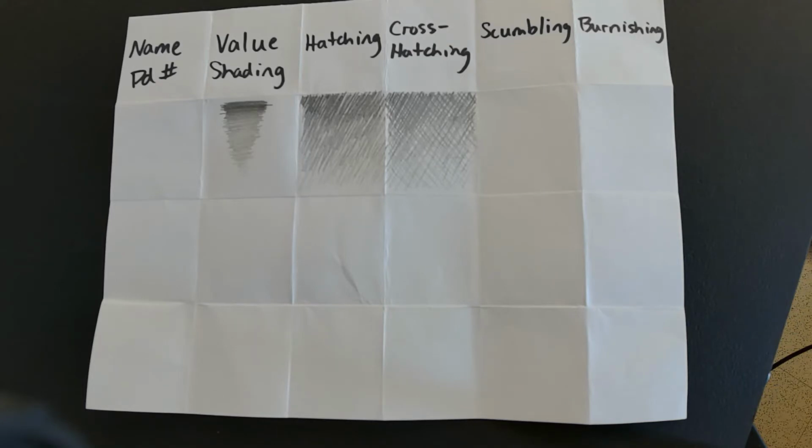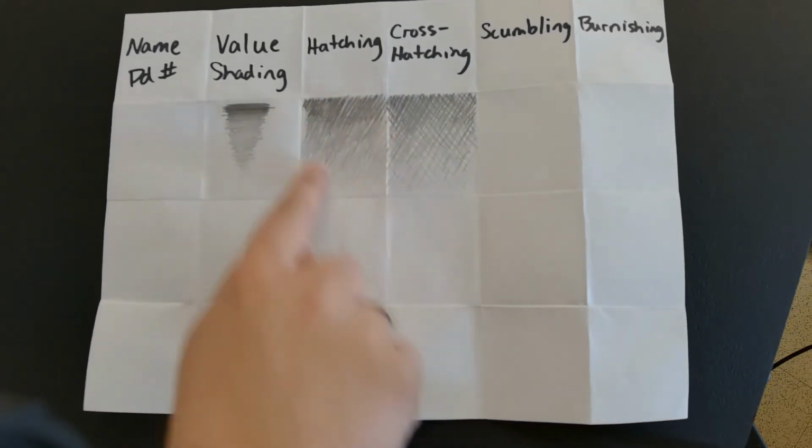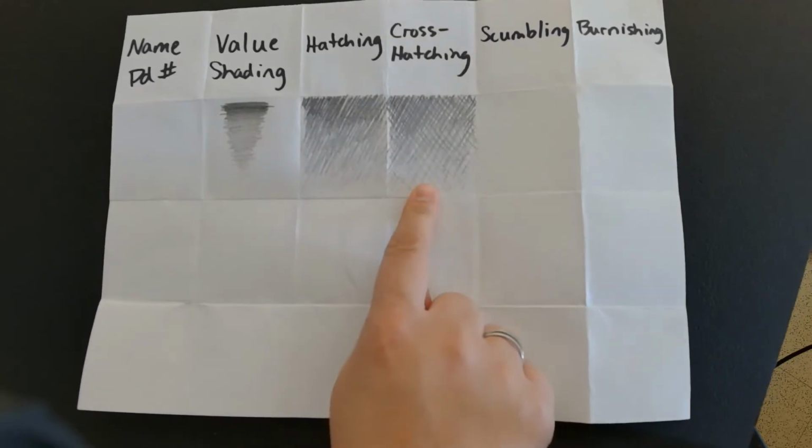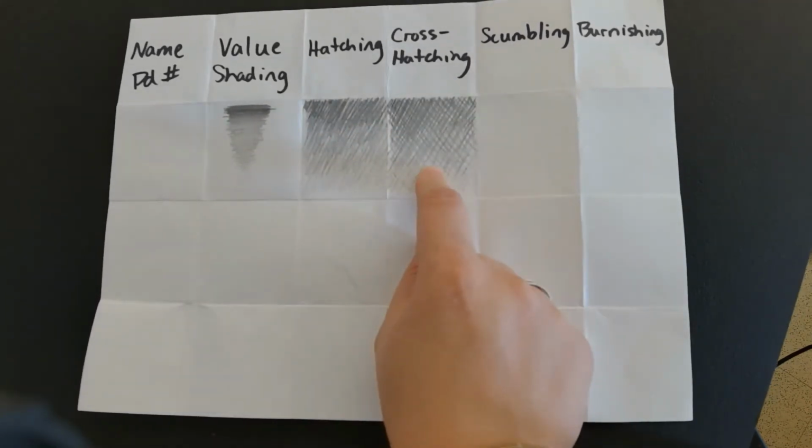Just do the best you can. No, so you're still trying to create like this value here, but just with lines crossing. So it's almost exactly the same, just you have lines in two directions.